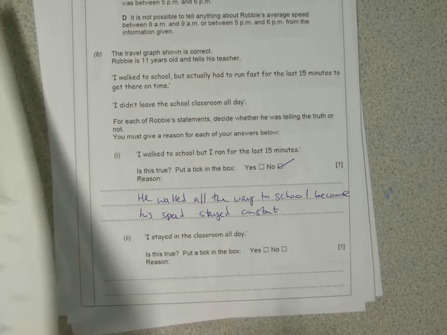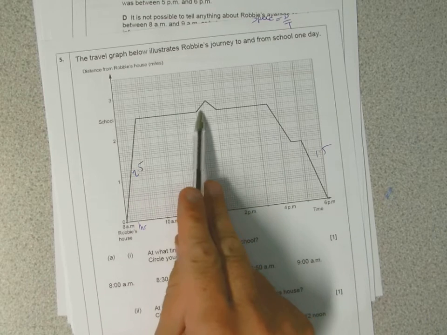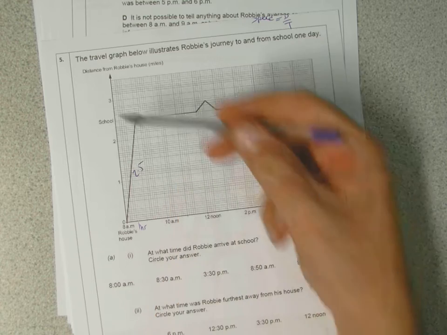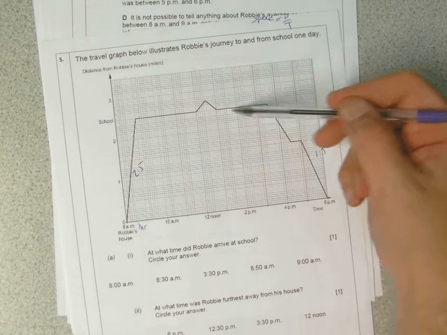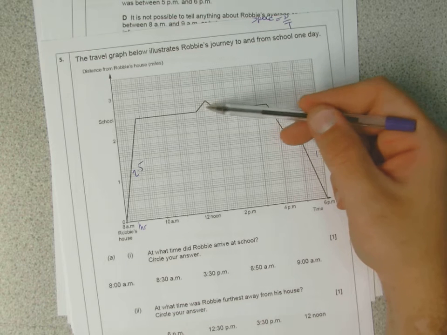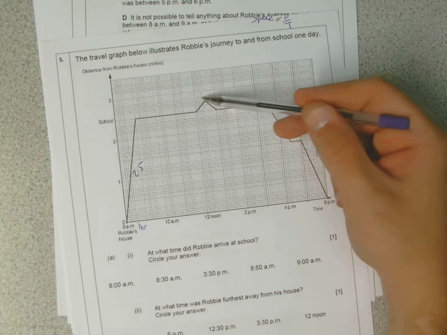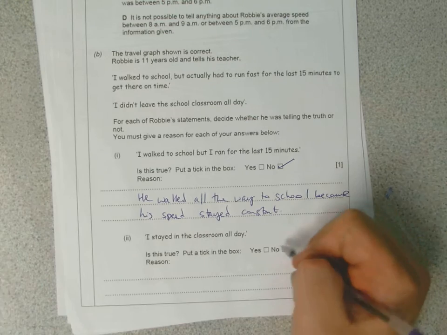I stayed in the classroom all day. Well, clearly here, if you look at all day, there was a point where he got further away. Remember now, this axis here is measuring the distance from his house. So in the middle of the day here, he actually got further away from his house. Maybe he popped out, maybe he was allowed to go out. So he went further away from his house there. So that's not true, is it?